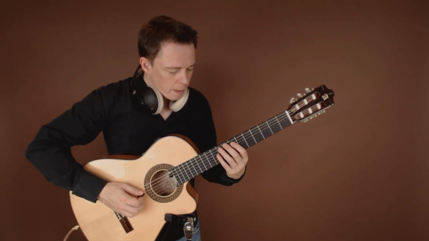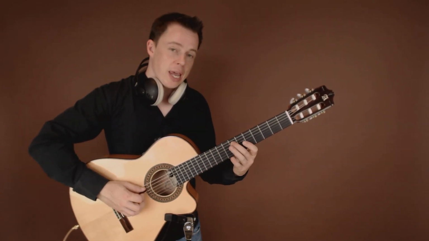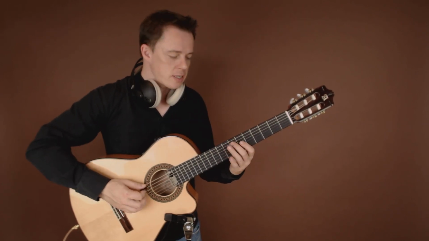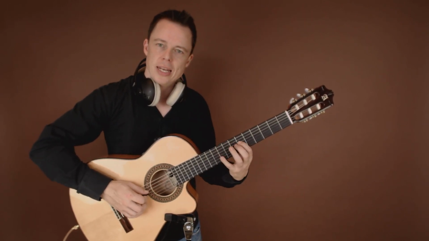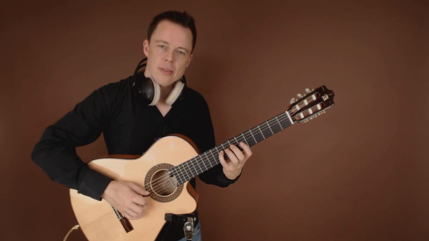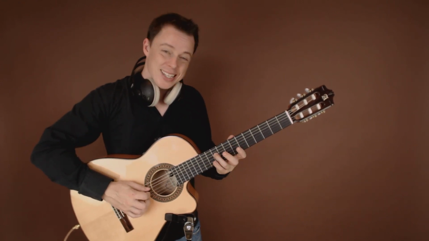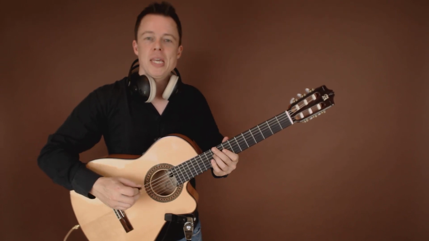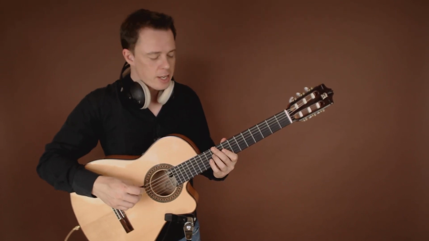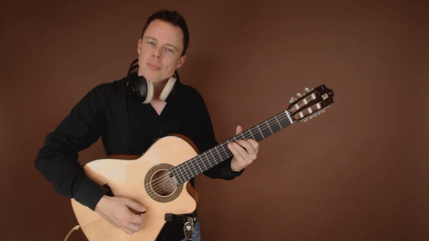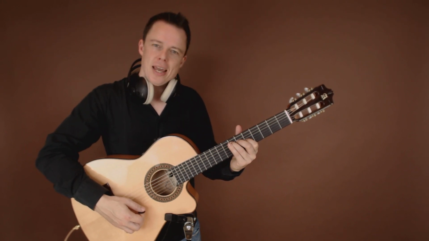But we can also look at it if we count from the octave instead and say 8, 9, 10, 11, 12, 13, and then we lower the 13, so it could be a flat 13th. So we have an E major chord with a flat 13th.